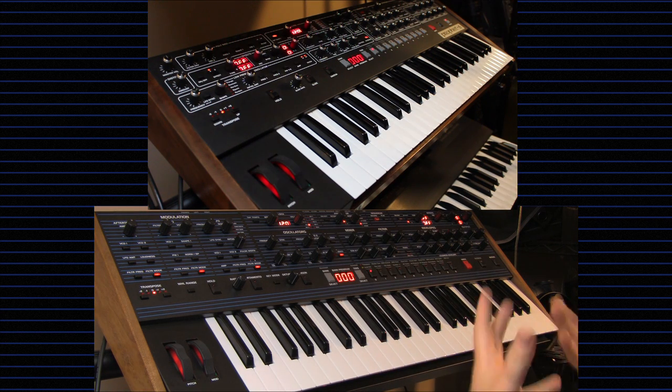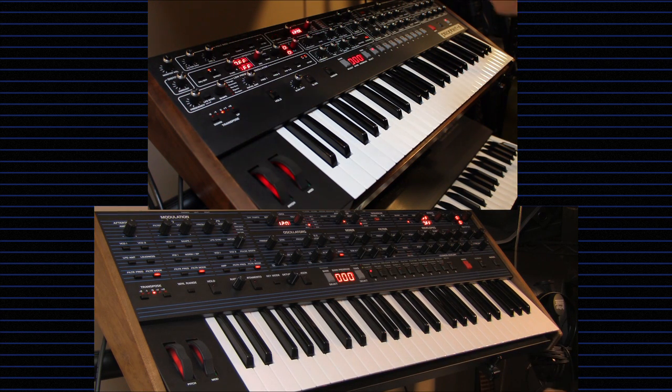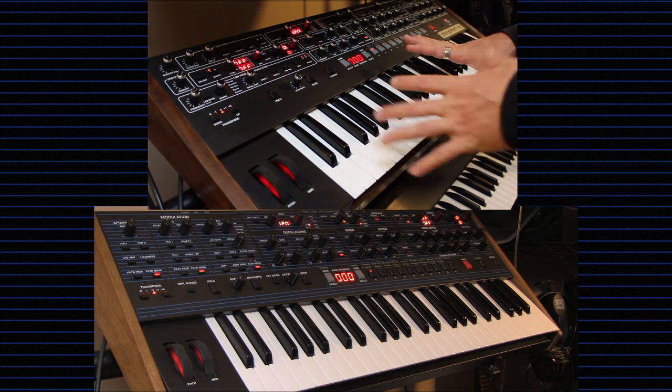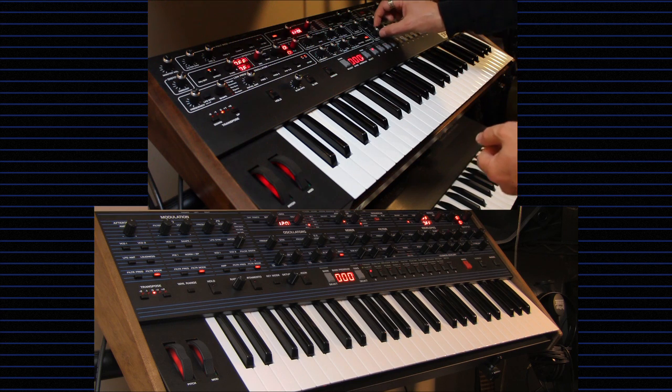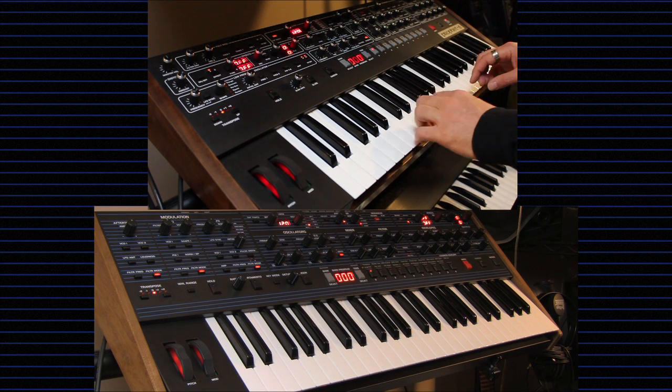So yeah, we have two oscillators that sound quite different. And here is another example of this. Okay, let's go over to the sub-octave. Now the sub-octave is a frequency that comes off of the first oscillator. The first oscillator's square wave is divided in half, giving it an octave lower square wave. And that's where our suboctave comes from on the Prophet 6.